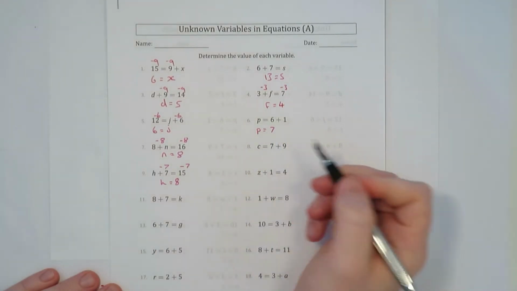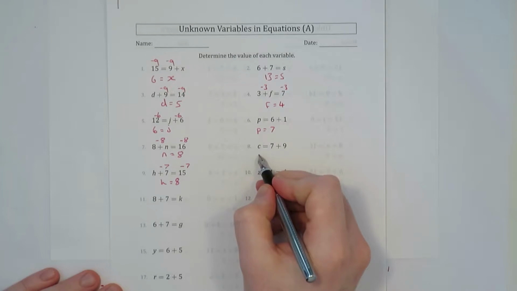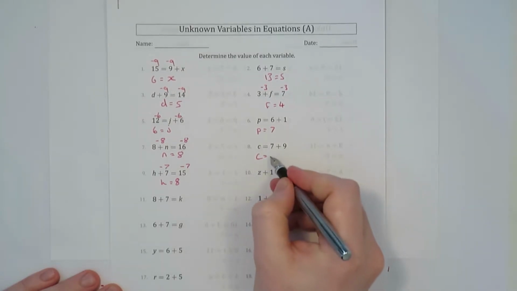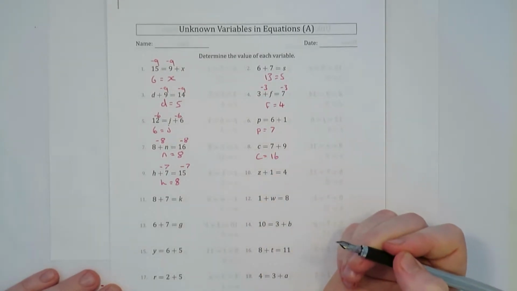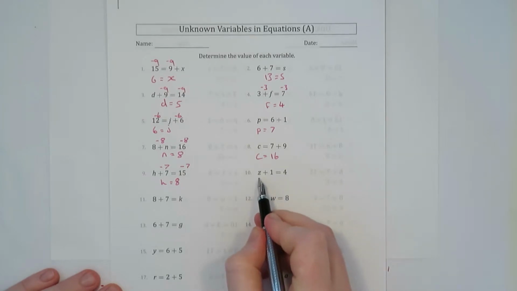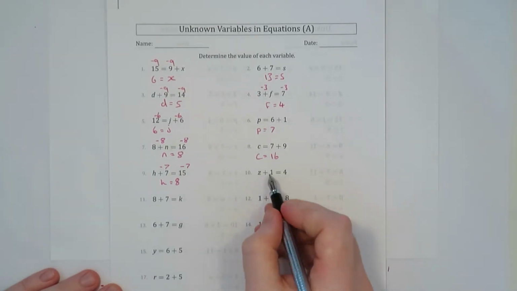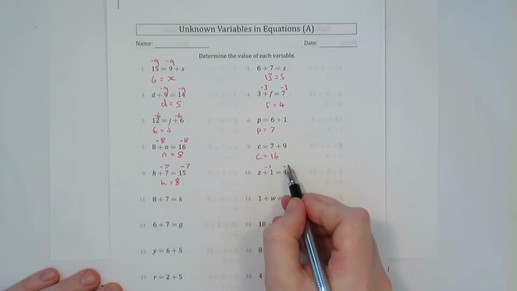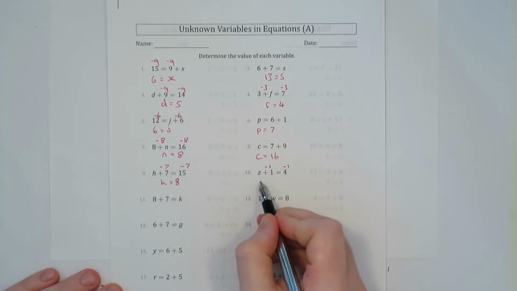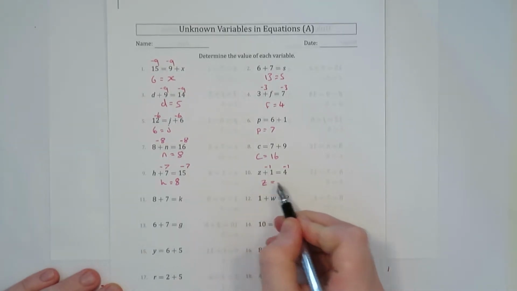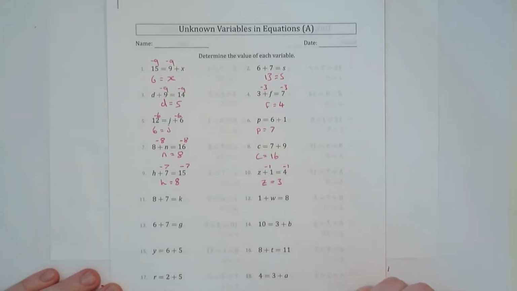6 plus 1 is 7, so p is equal to 7. And we also have another one, that there will be 16. z plus 1 is equal to 4. So here on the side with the unknown we are plussing 1, so we need to subtract 1 from both sides. So we'll be left with z is equal to 4 minus 1, which is 3.